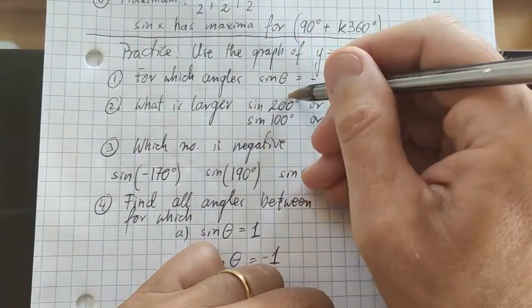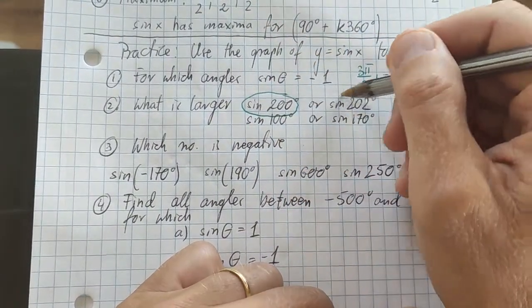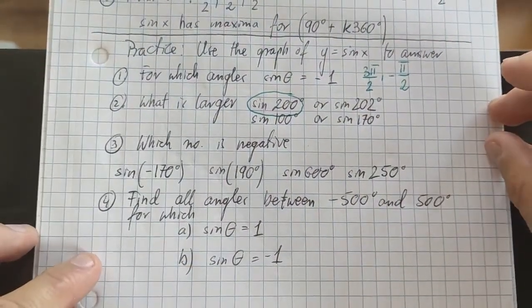Which one is larger? So this one is larger, right? And sine of 202 will be smaller.